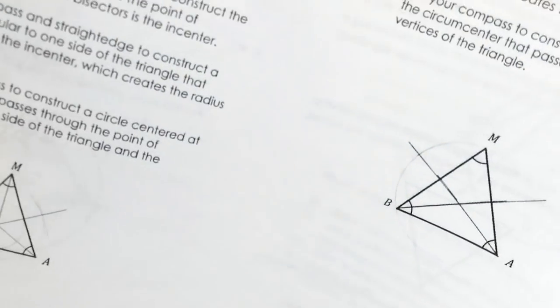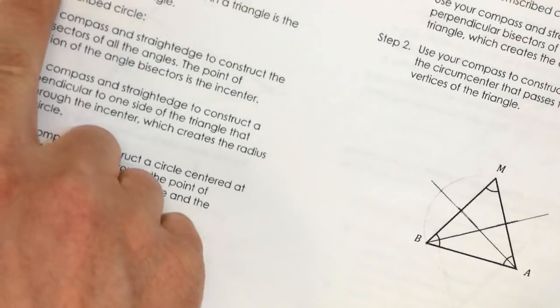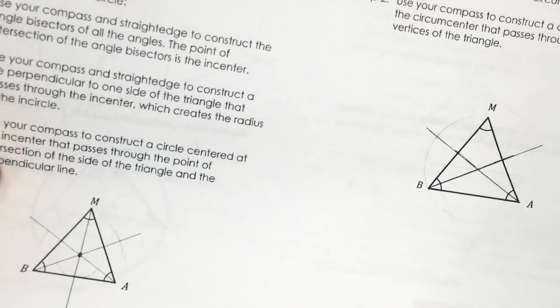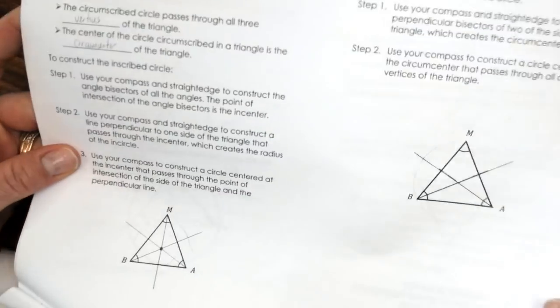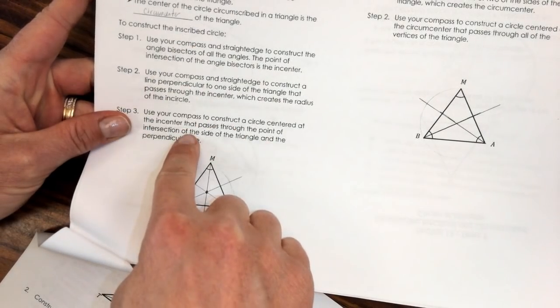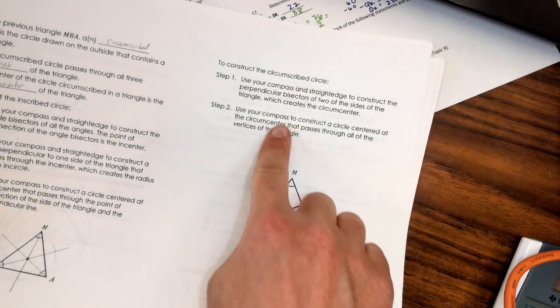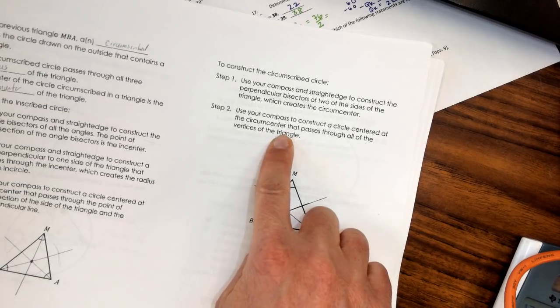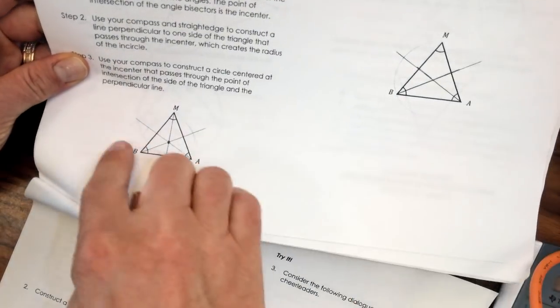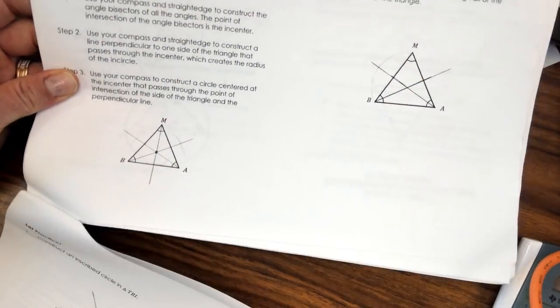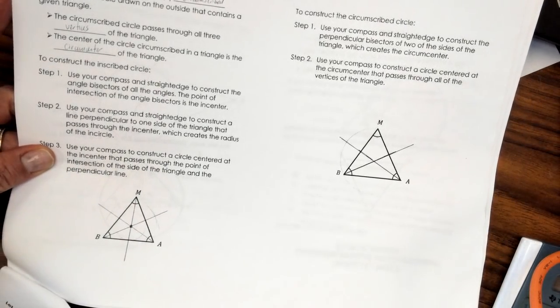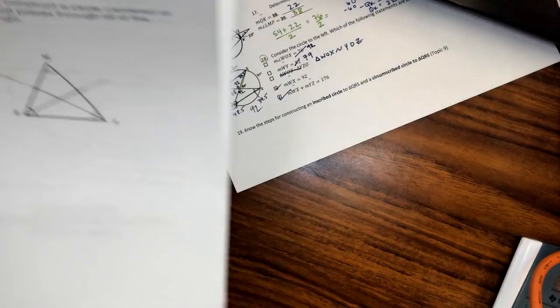So constructing inscribed, let's back out of here. So constructing inscribed circles and constructing circumscribed circles with a triangle. Okay, so you need to memorize that. I don't know what page that's on, but it's in topic 9. Otherwise, good luck.